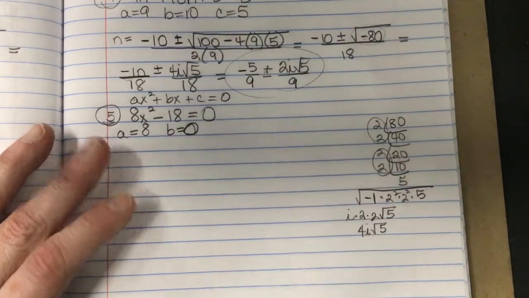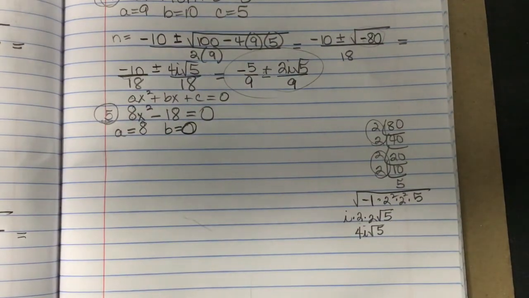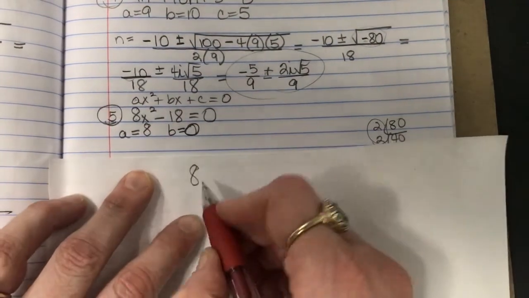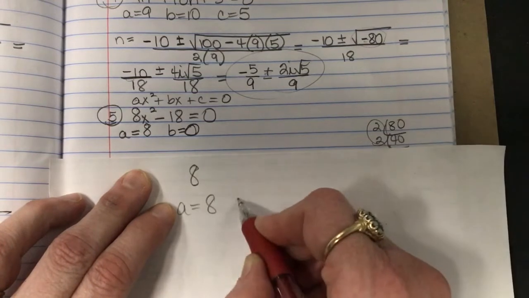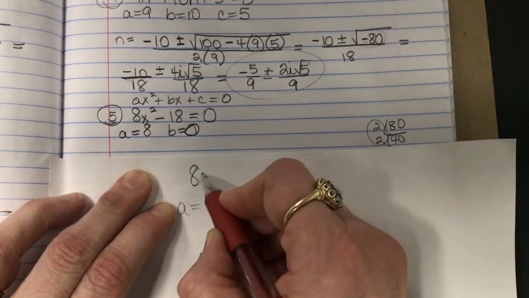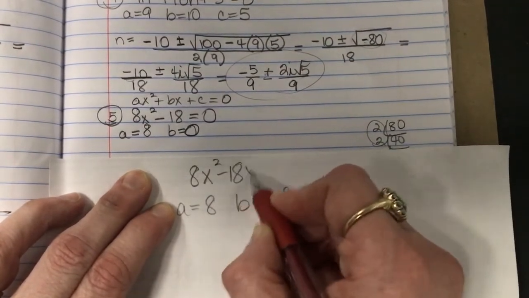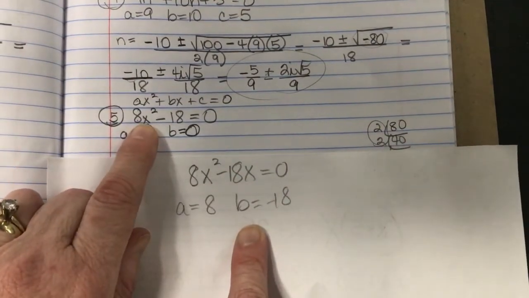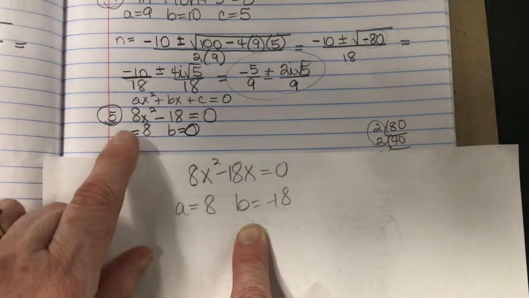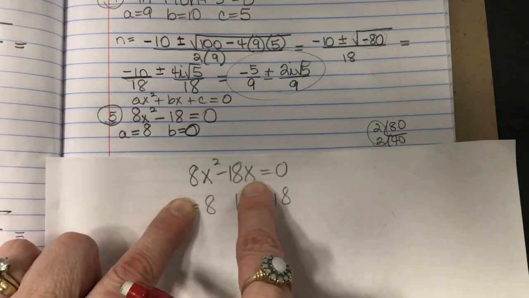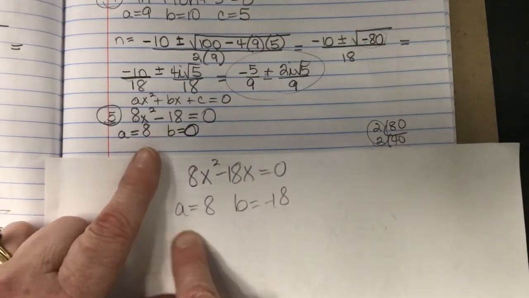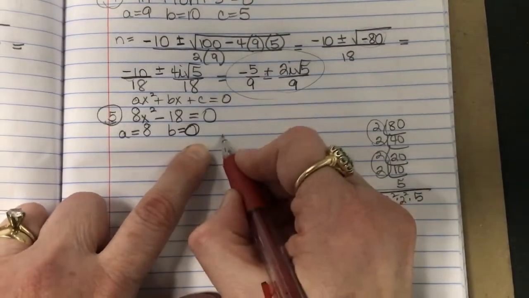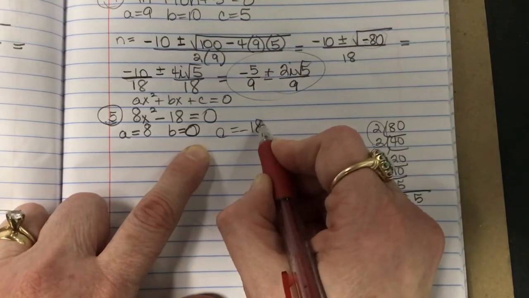Now a lot of people want to put it in front of the, let me show you what they're thinking. Let me see if I can find a place. I had somebody that wanted to say A was 8 and B was the negative 18. Now that's this problem. That's a totally different problem. Look at them. 8x squared minus 18 equals 0, A, B, C. 8x squared minus 18x equals 0 is a different A, B, C. See the difference? Because now the C is the negative 18.